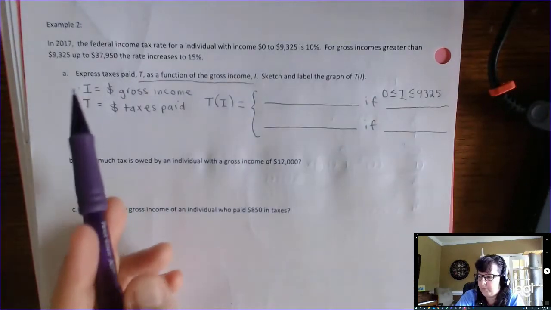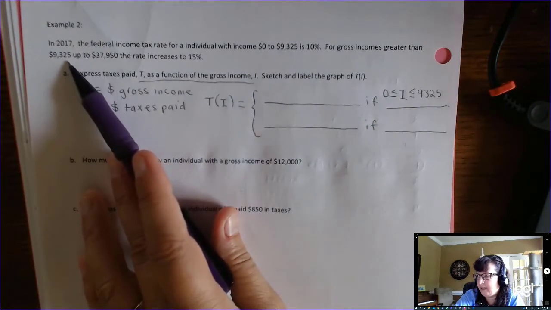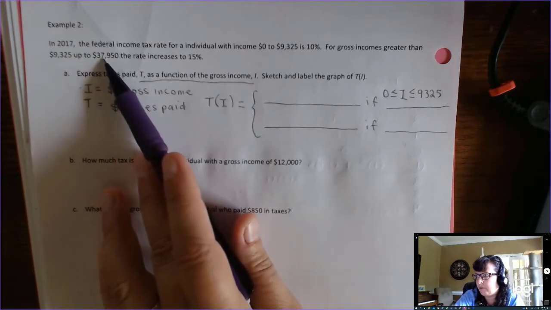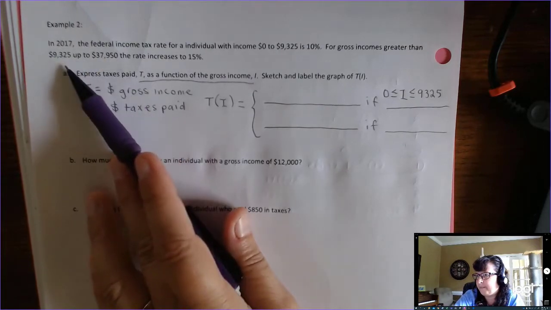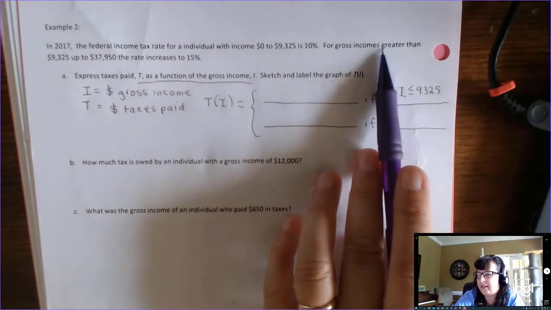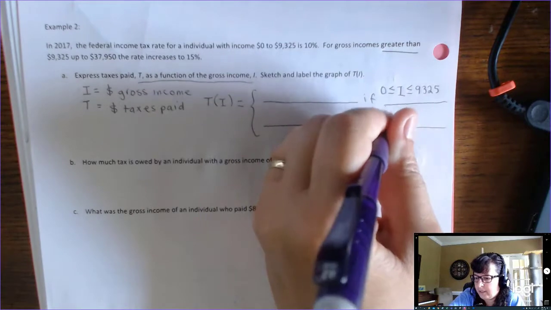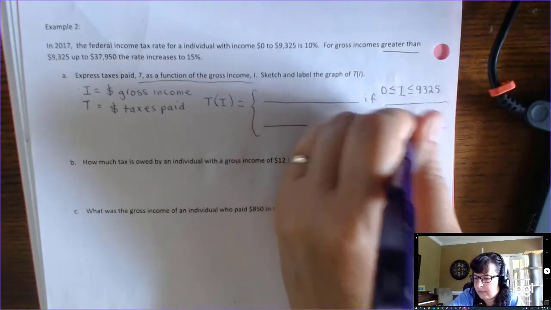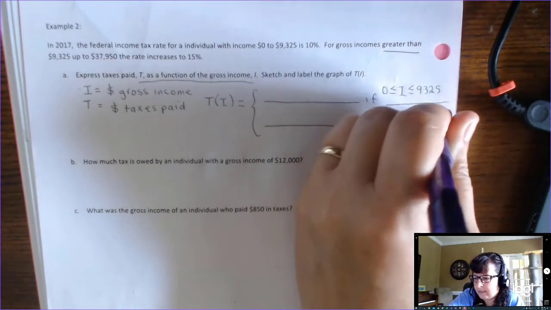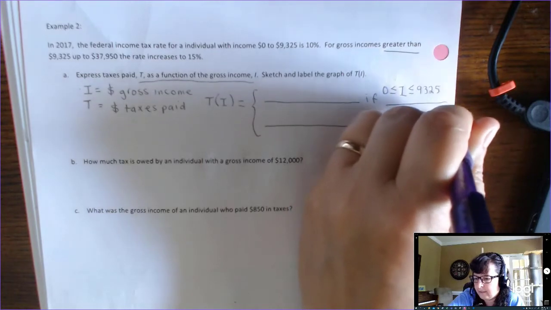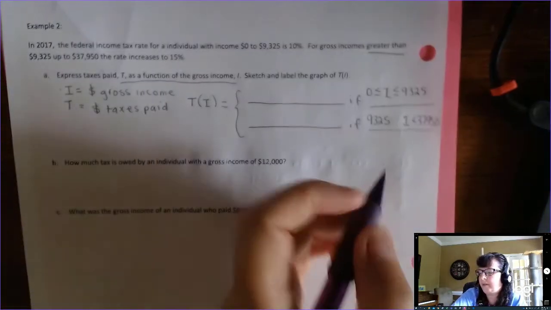Okay. Then we want to look at the second split. I is between 9325 up to 37,950. Okay, and it says greater than 9325. That's important. Okay, so it's between these two numbers. Now let's think about the equal to.